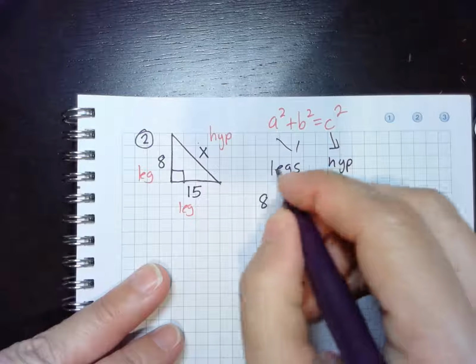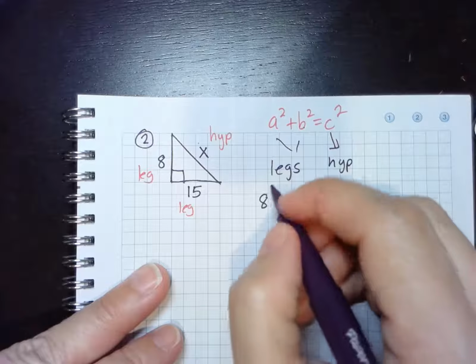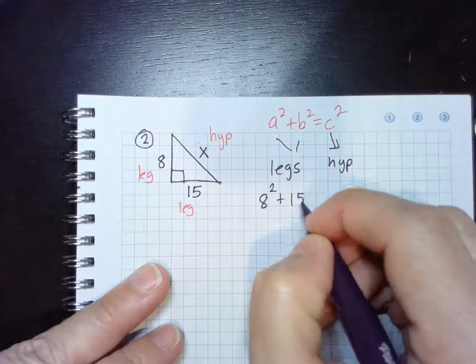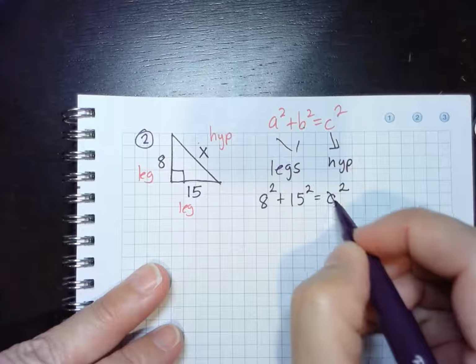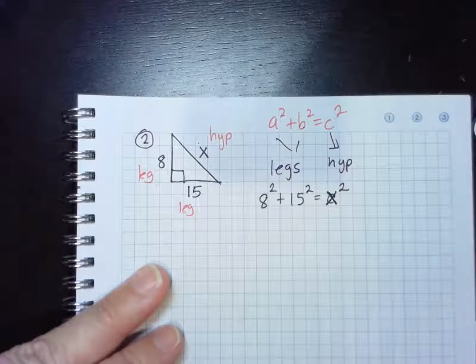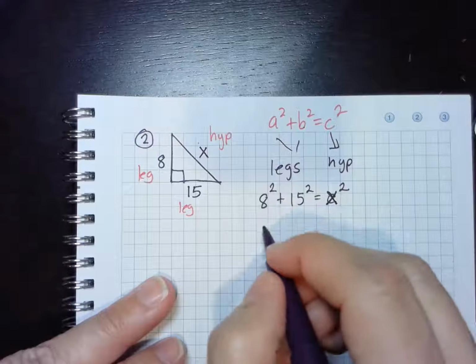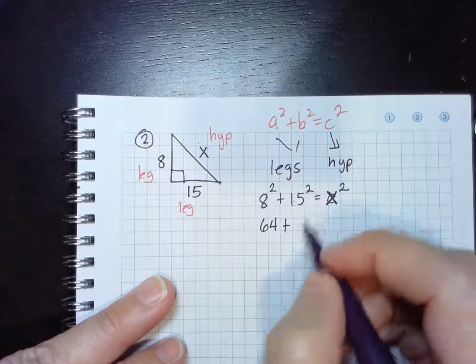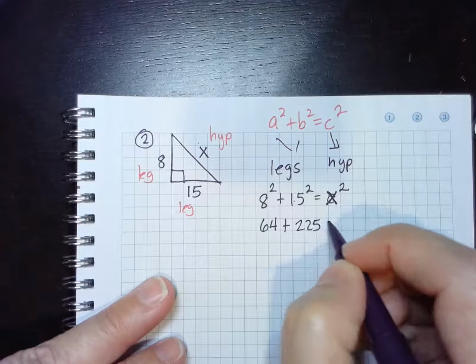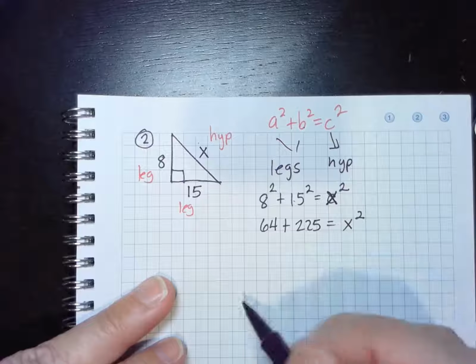So it doesn't matter where I put the 8, I can put it here or here. So I'll say 8 squared plus 15 squared equals c squared, or actually I should put an x there, x squared. So 8 squared is 64, 15 squared, that's 15 times 15, that's 225, equals x squared.